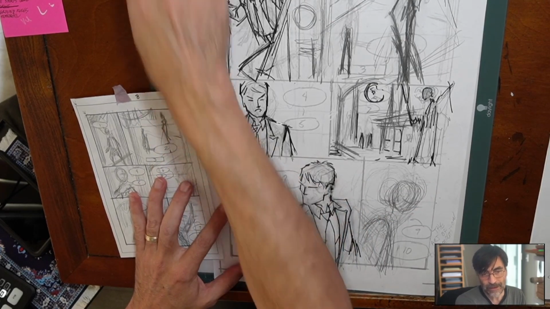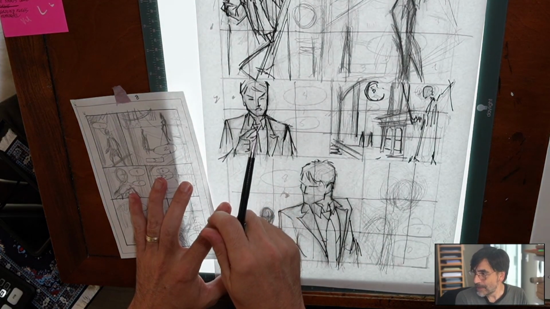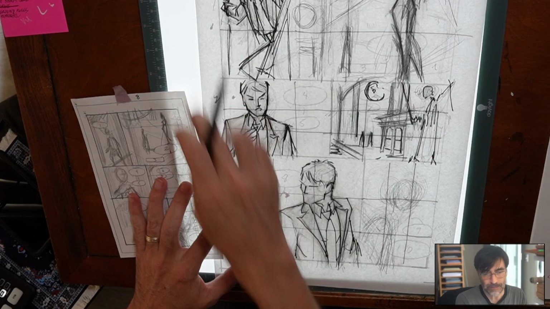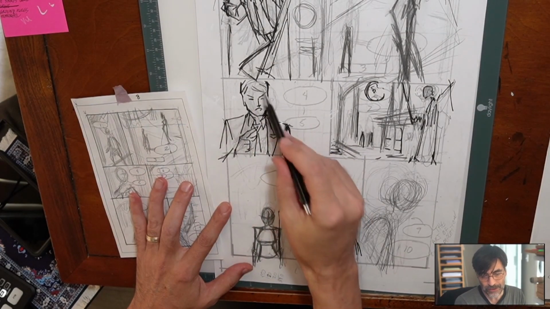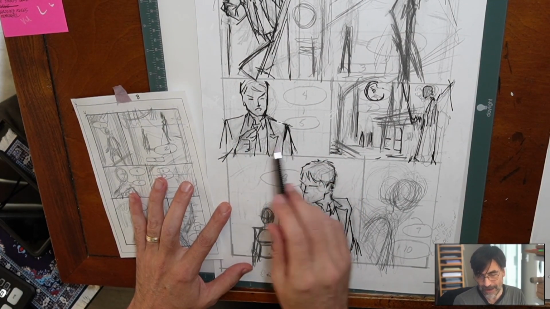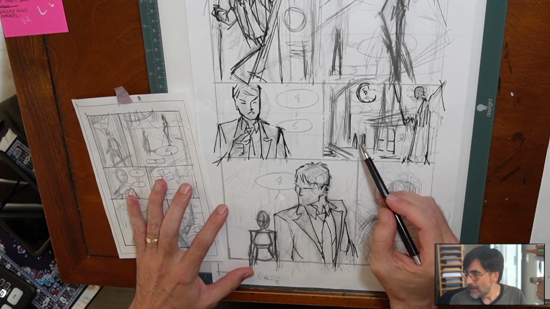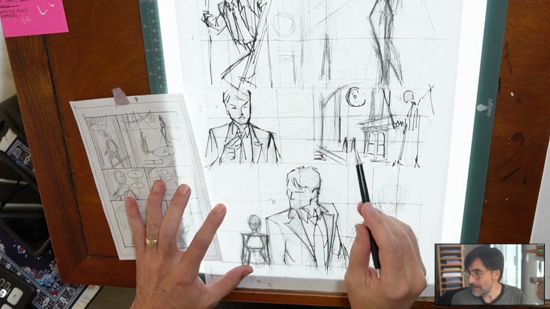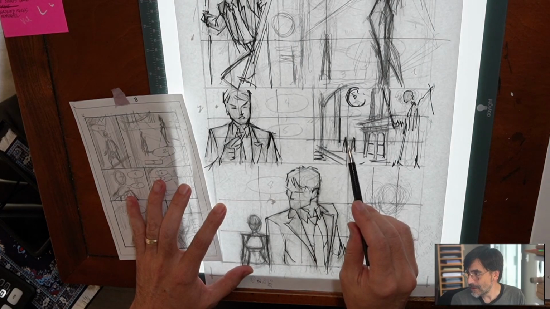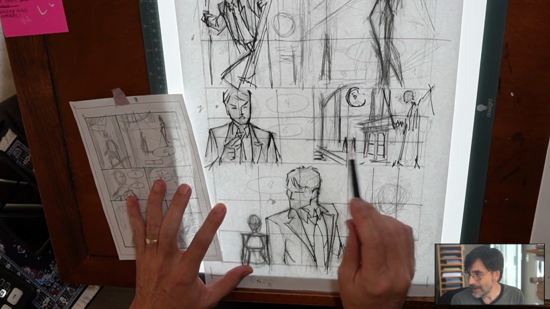Panel 3, again, intersecting points of horizontal and vertical lines broken up into thirds create that interesting point for him to rest at in the panel. Panel 4, again, same thing. We have our 2 characters talking, and I've rested them again on that horizontal and vertical meeting line.